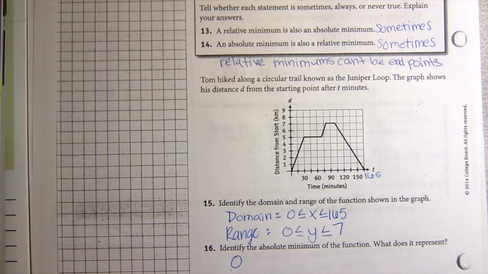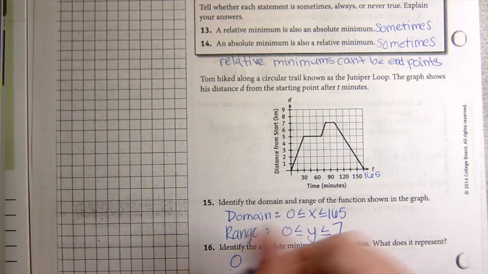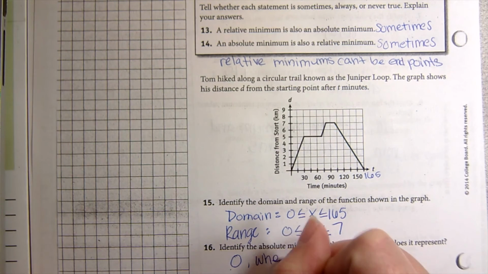And what does that represent in the context of this hike? No distance from the sun. So, right, it's where he started. Where Tom started his hike.